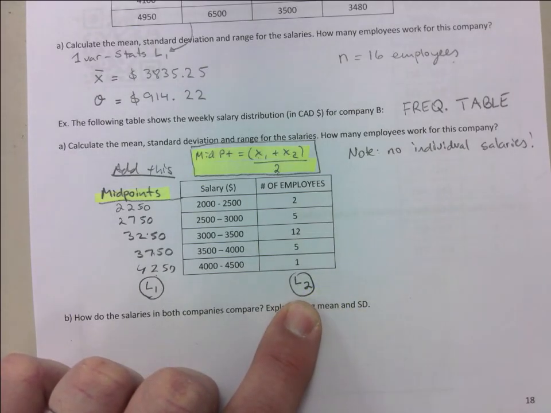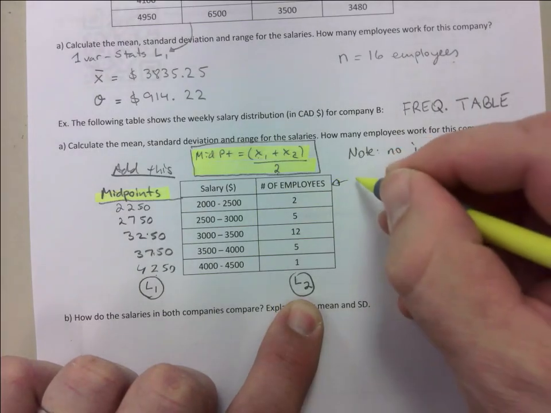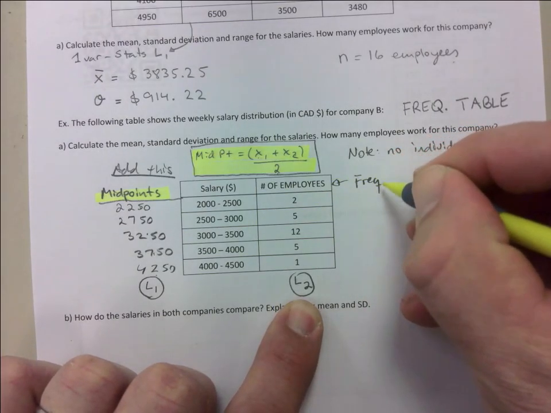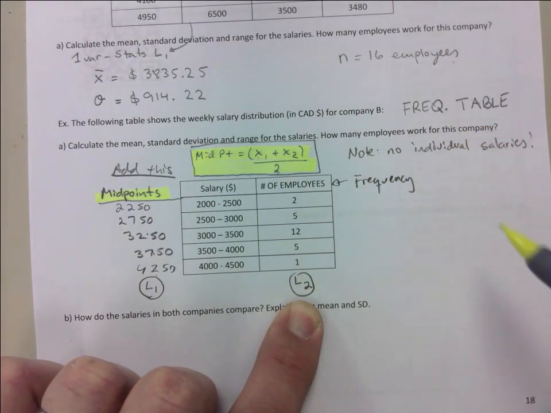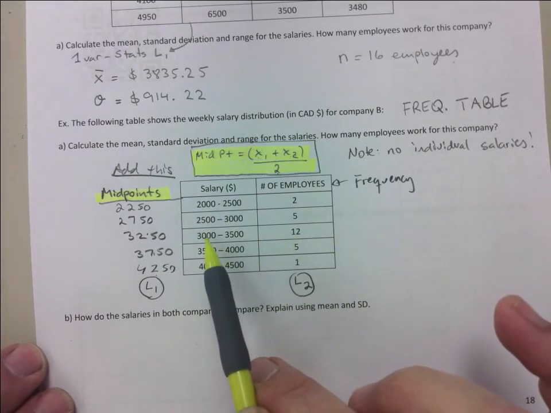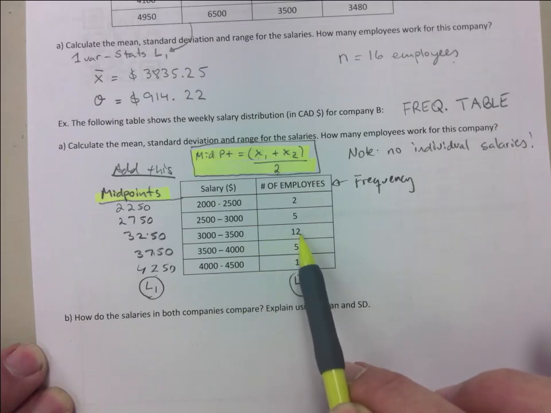Frequency is how often does that happen, okay? How often does it happen that someone has a salary between 3,000 and 3,500? It happens 12 times, right?